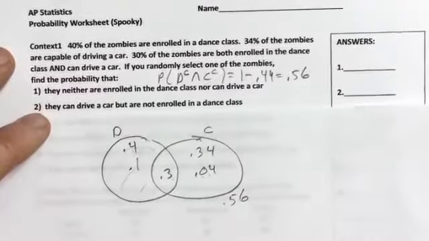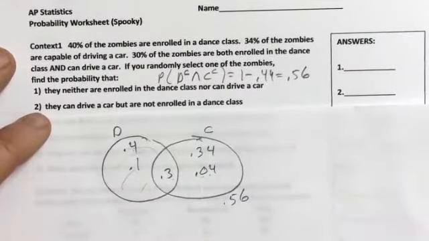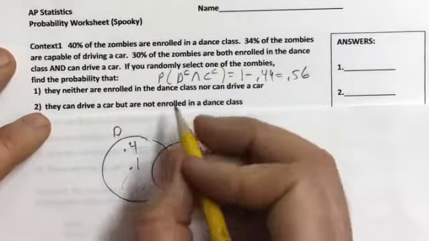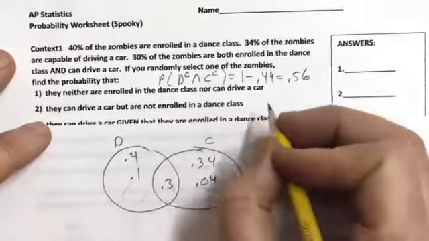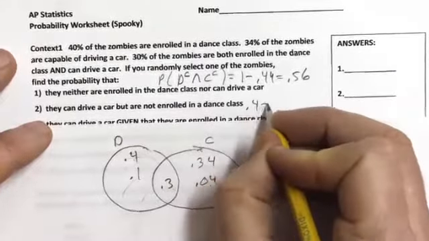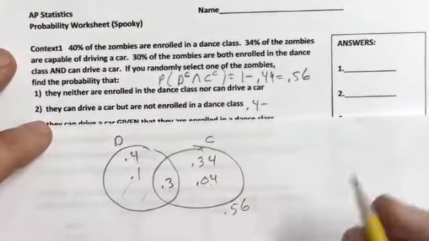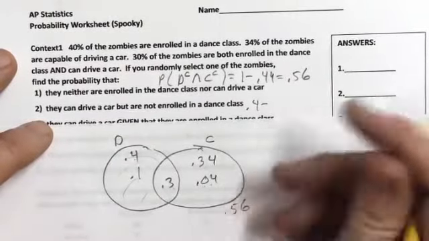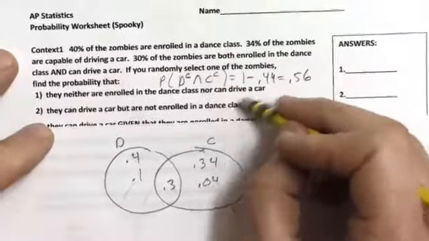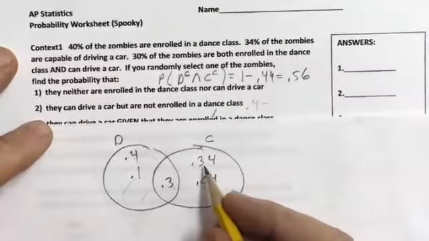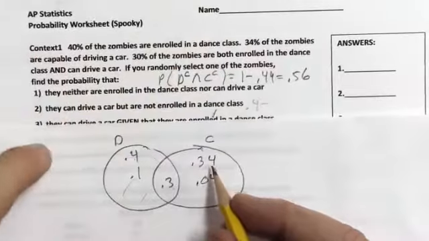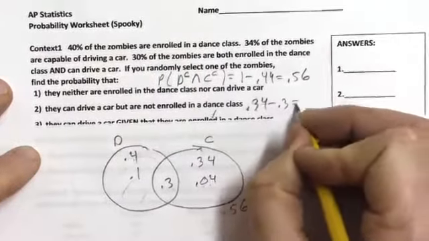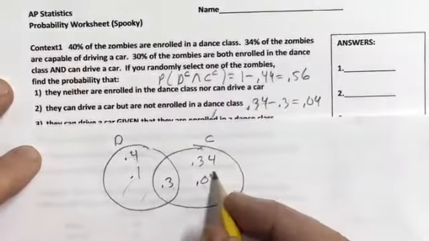What's the probability they can drive a car but are not enrolled in the dance class? Well, that would be this. They can drive a car. The probability of that would be 0.4, but we have to subtract off those that are in the dance class, 0.3. Oh wait, I'm sorry, I looked at that wrong. My bad. Driving a car is 34%, so it's 0.34. So it'd be 0.34 minus 0.3, and that's 0.04. That is that group right there, 0.04.